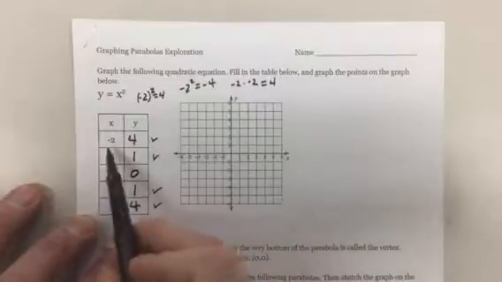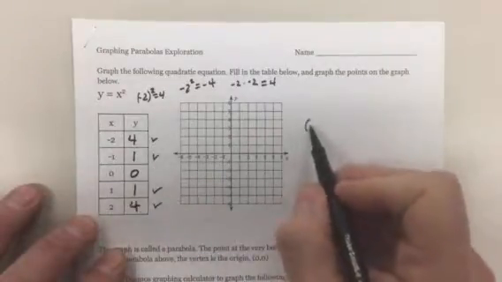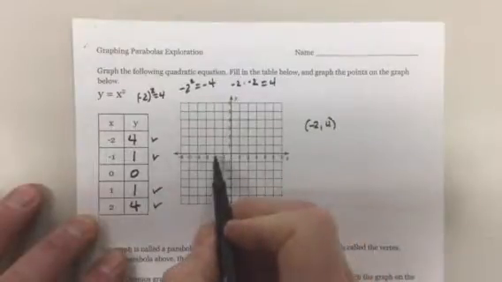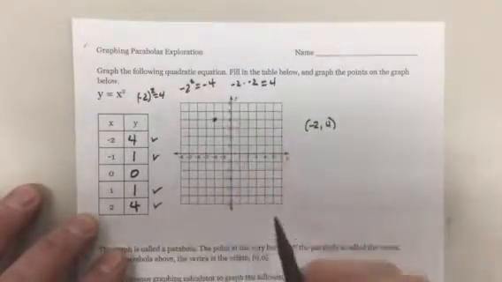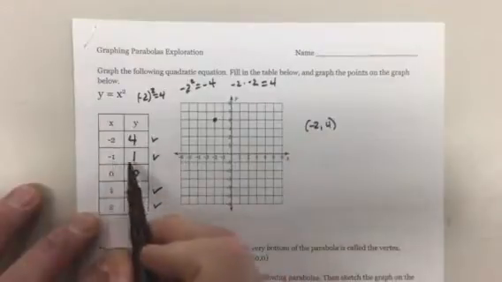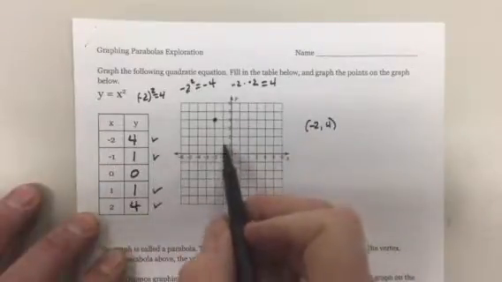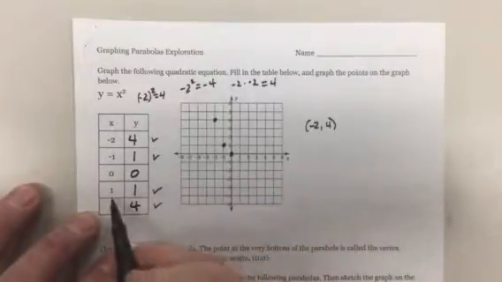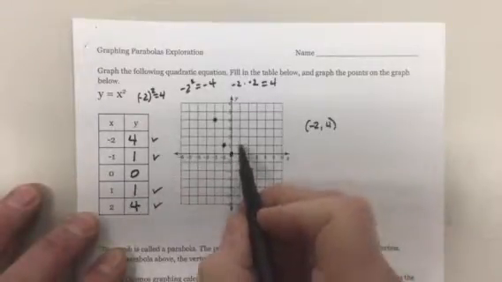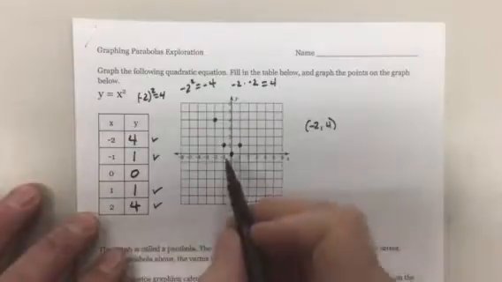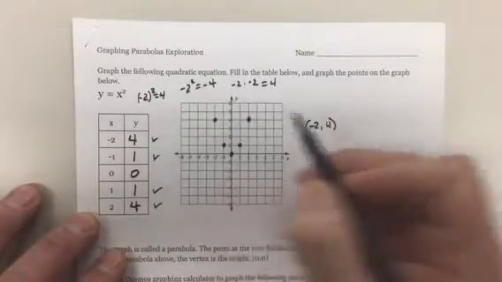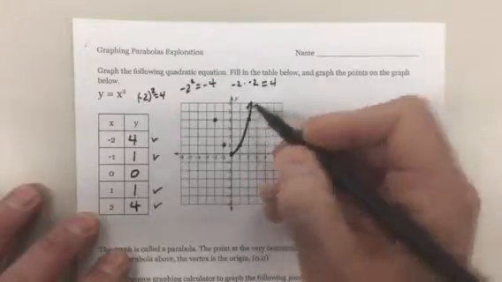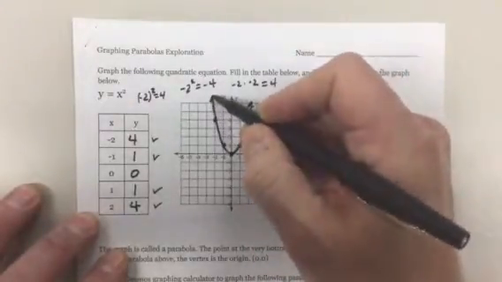So now let's graph these. -2, 4 is really the point -2, 4. So I go to -2 on the x-axis, 4 on the y-axis. -1, 1 is the point -1, 1. 0, 0 is the origin or the middle. 1, 1 is over 1, up 1. And 2, 4 is over 2, up 4. Now we connect those points, and they form a parabola.